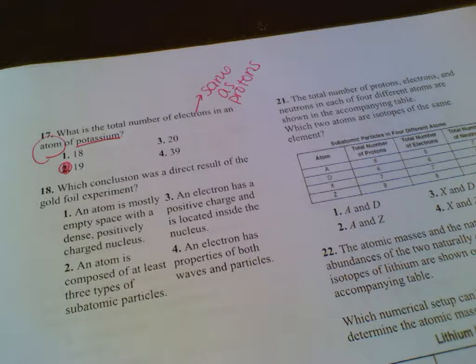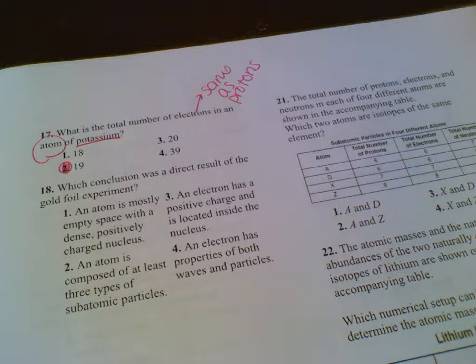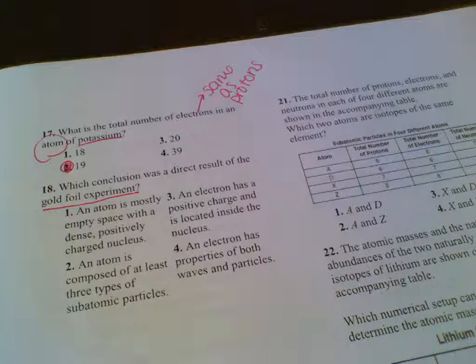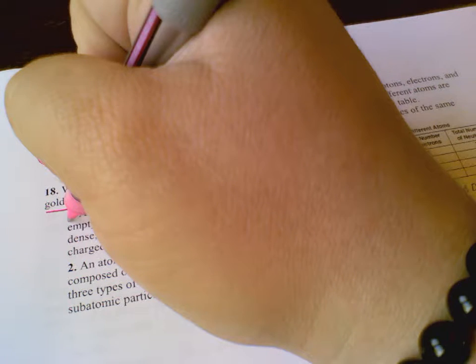18, which was a direct result of the gold foil experiment. So gold foil, you want to remember that I have the mostly empty space in my positively charged nucleus. So I like choice 1, and I remember that that is Rutherford.